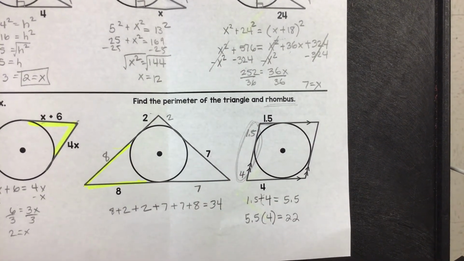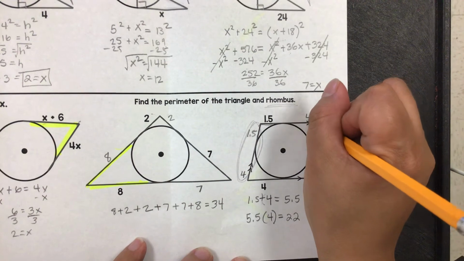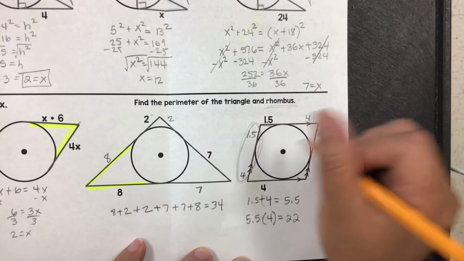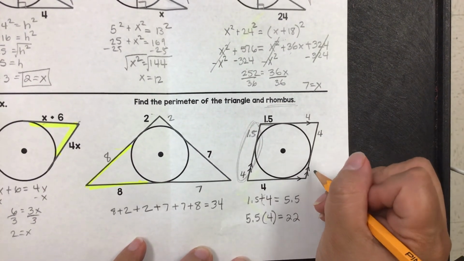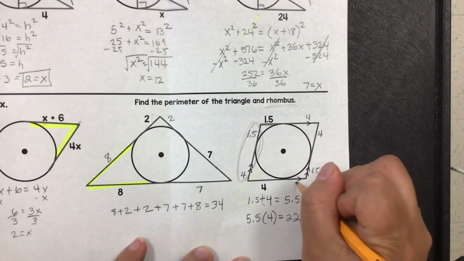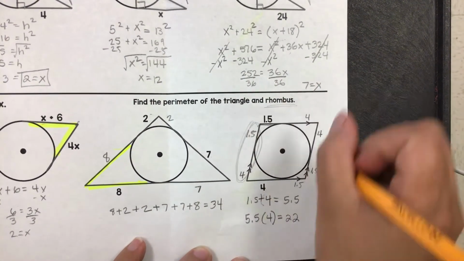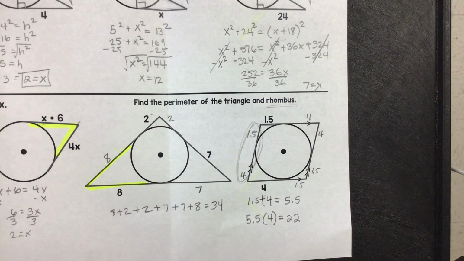The other way you could have done it is that you know that this will also be 4 because it's a rhombus. The opposite sides would be equal to one another. And then this would be 1.5 and 1.5. And you could add every individual measurement together, which still would give you 22 at the end.